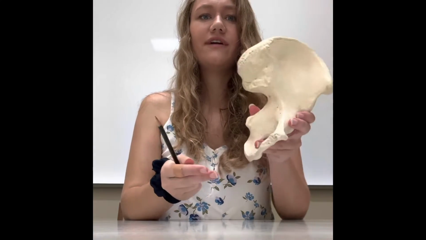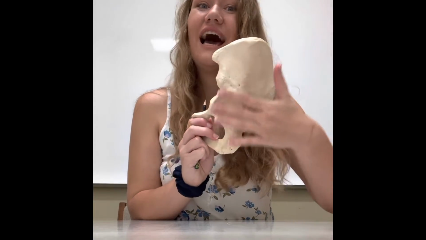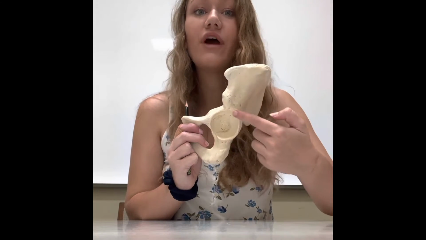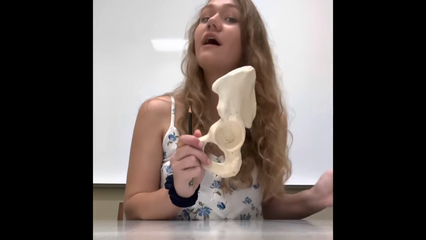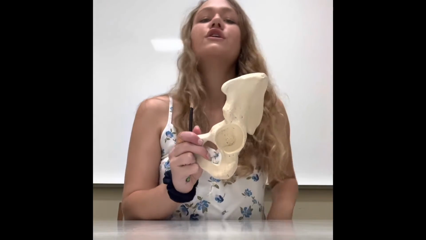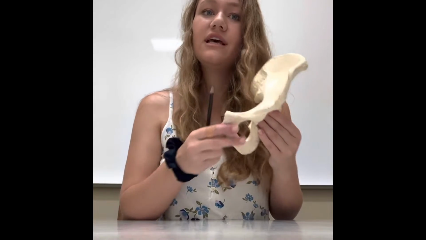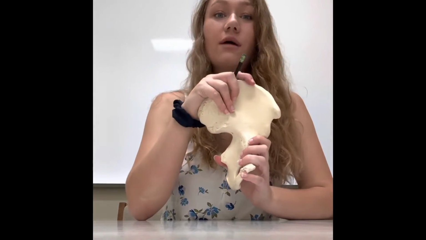Right now, if I show you this view, you're looking more at a medial view. If I show you this view, this is going to be more of a lateral view. And it's easy to tell because this is the acetabulum. The acetabulum is where the head of your femur, your thigh bone, is going to articulate. That head of the femur articulates with the acetabulum, making up that hip joint. So you know that that's always going to be lateral.